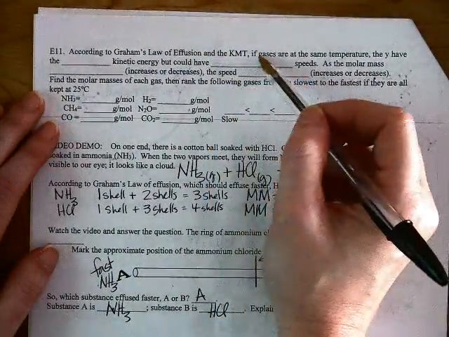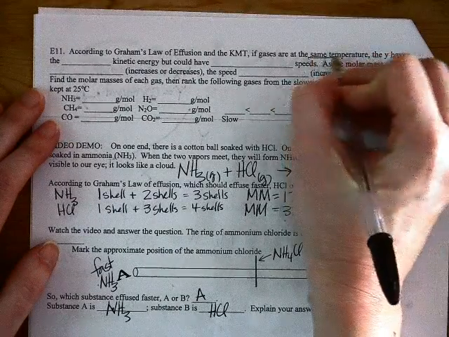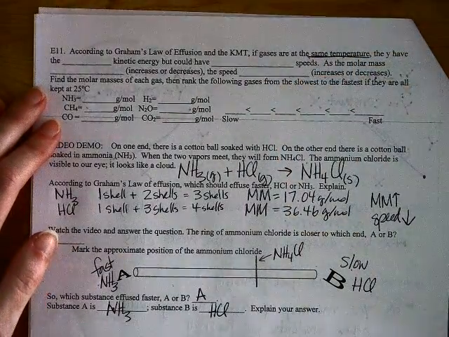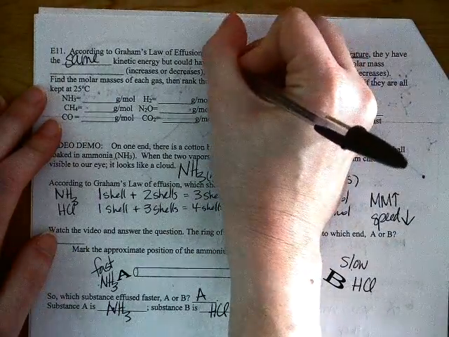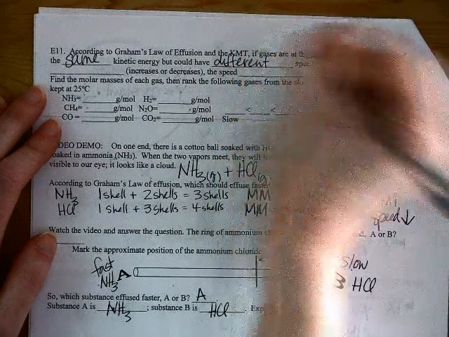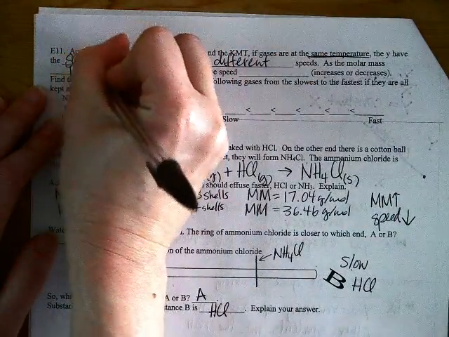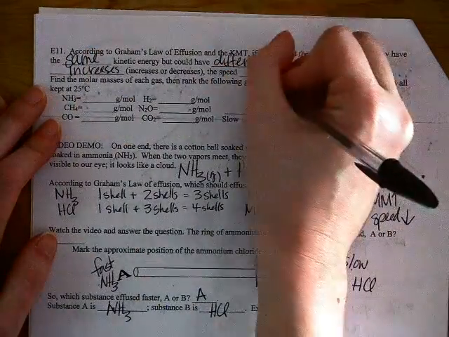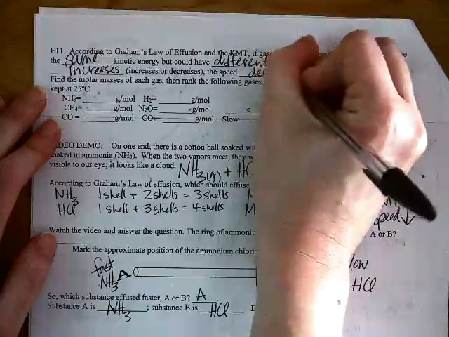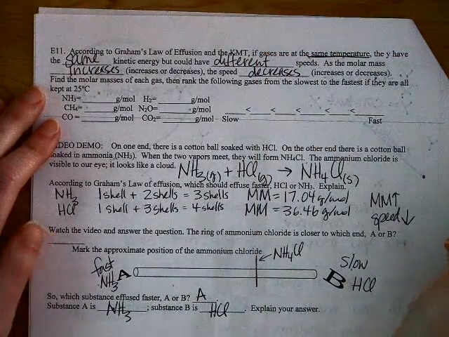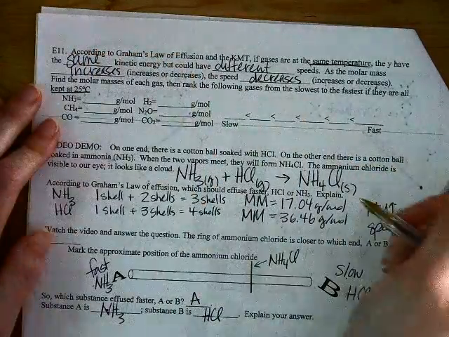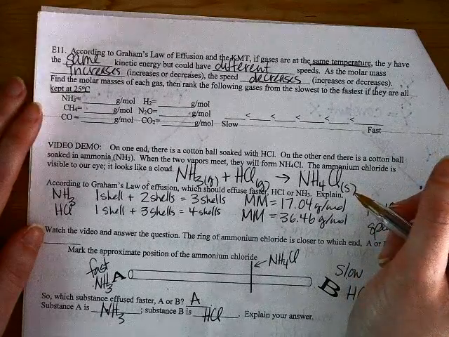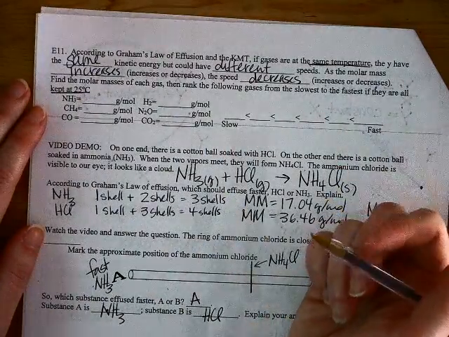So Graham's law of effusion. Let's talk about that up here. According to Graham's law of effusion, if gases are at the same temperature, again, they have to be at the same temperature first, they have the same kinetic energy but could have different speeds. As the molar mass increases, the speed decreases. And so now it wants us to rank our speeds of all of these gases that are at 25 degrees Celsius. So if they're at the same temperature, I'm going to need to know their molar masses.